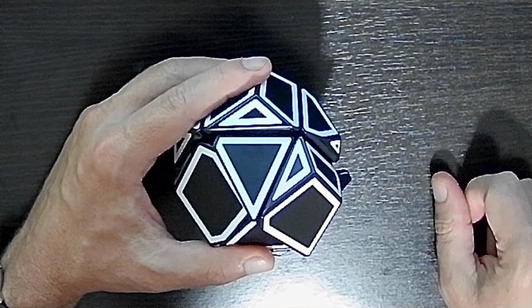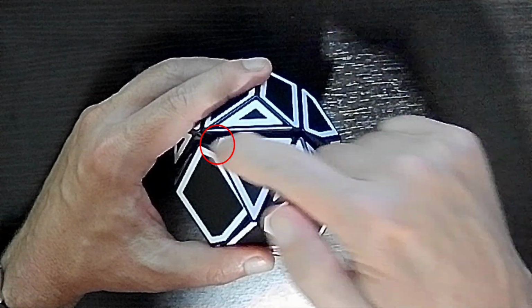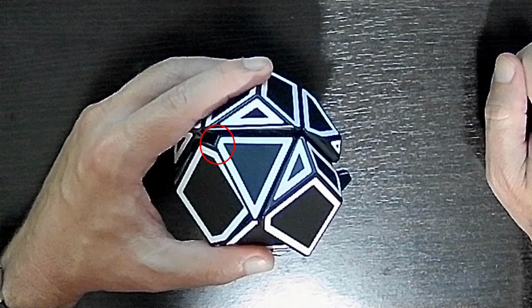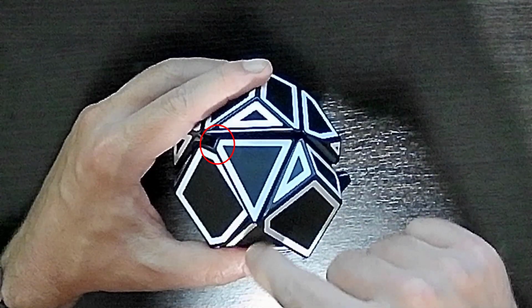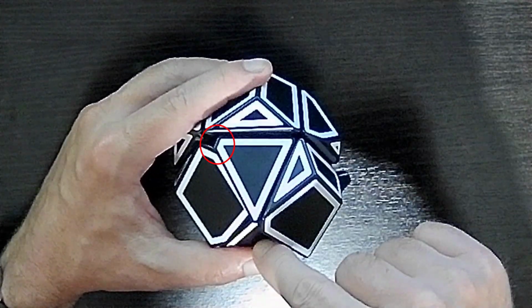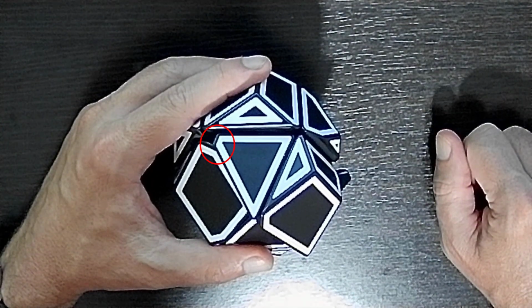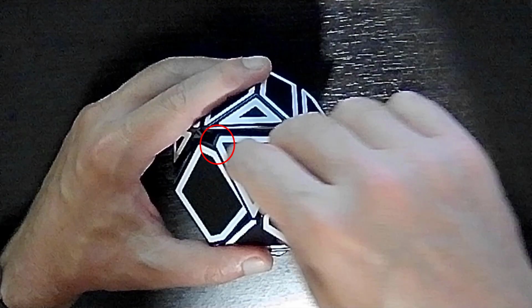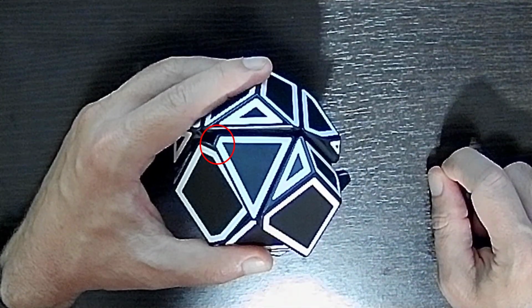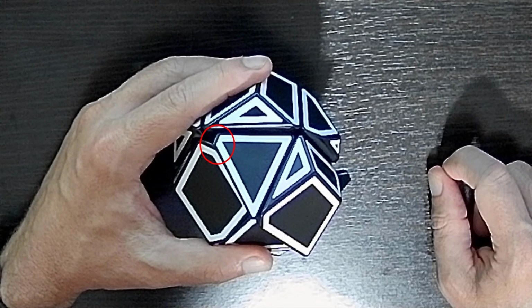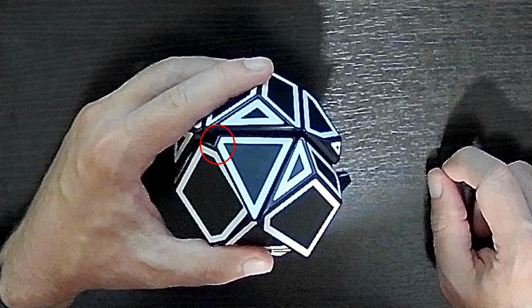Come back to the triangle. 3 sides, clipped corner over here. The clipped corner needs to point at the South Pole. The clipped corner needs to be here. So in my case, the triangle piece needs to be rotated counterclockwise. Take a look at yours. Which way does it need to be rotated?